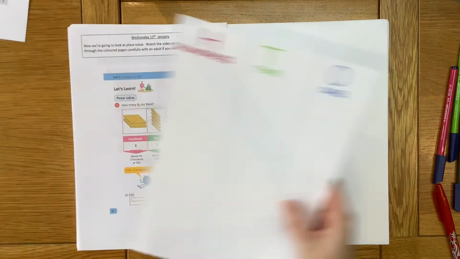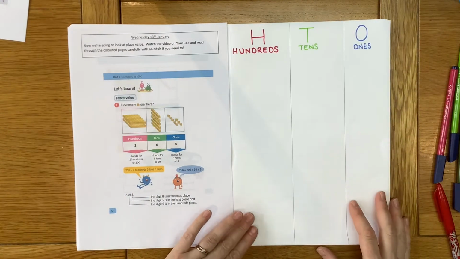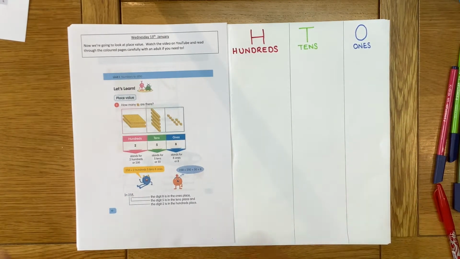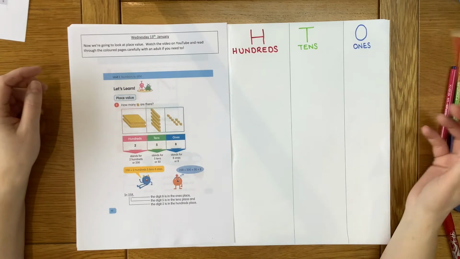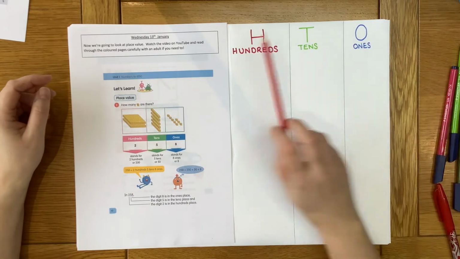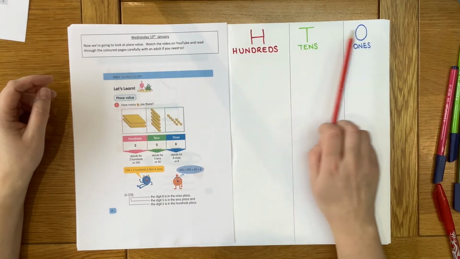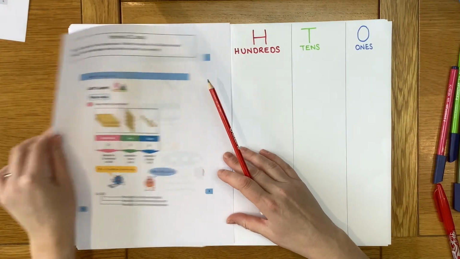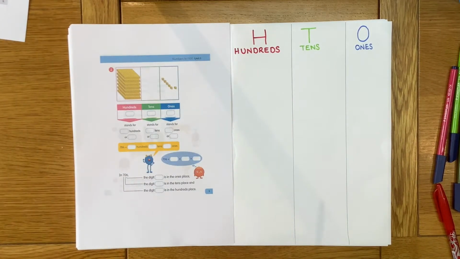Okay, so I'm just going to put a place value grid next to me here. You can make your own, you don't need anything fancy for this. You can just split a page into columns and then put the headings hundreds, tens and ones. Okay, moving on. Let's have a look at this number then.